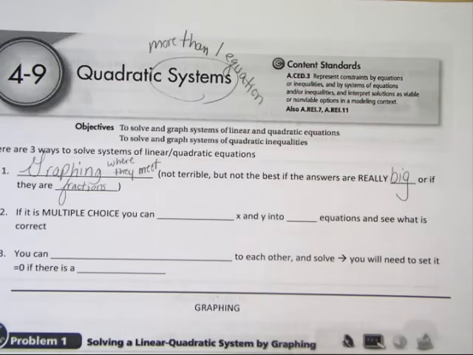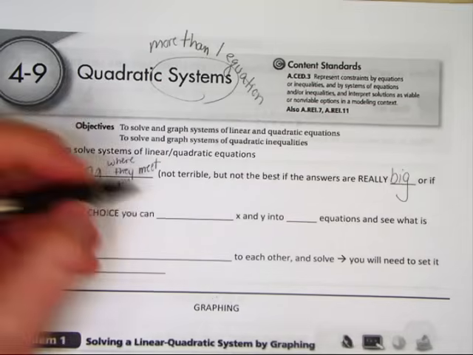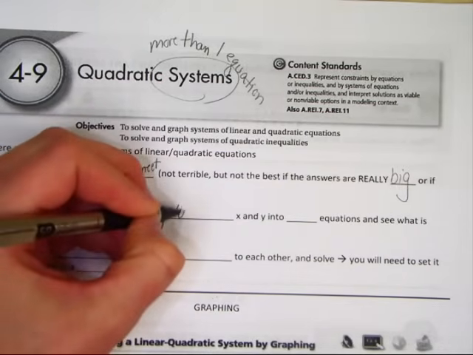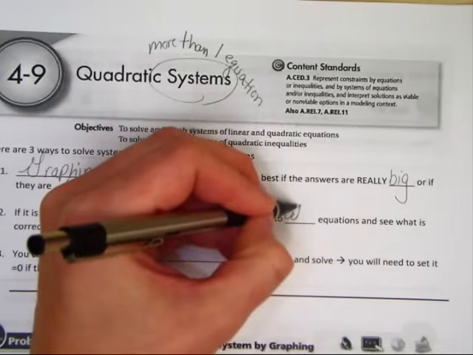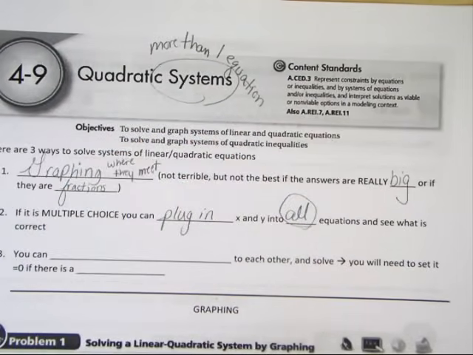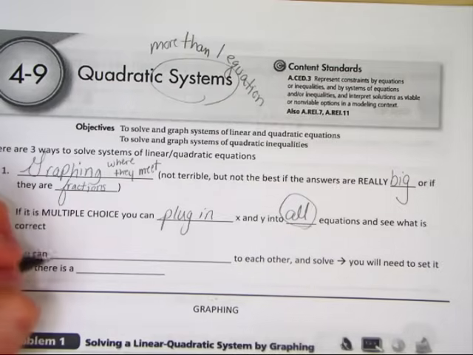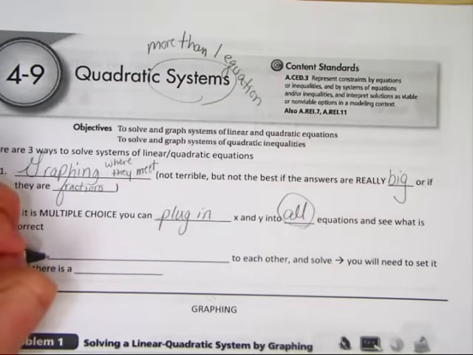Number 2, if the question is multiple choice, then you can plug in x and y into all, that's an important word, all equations to see which choice is correct. Number 3, you can set them equal to each other.